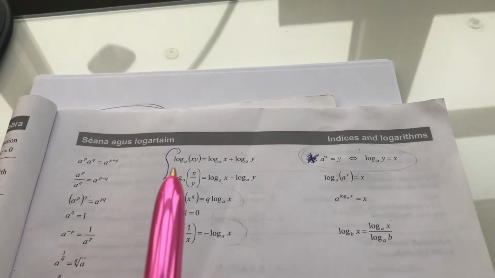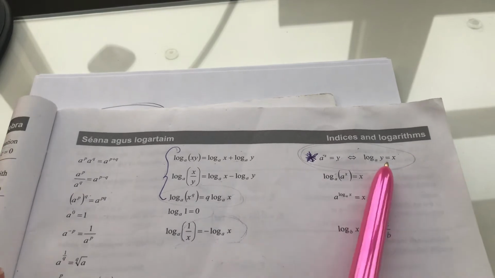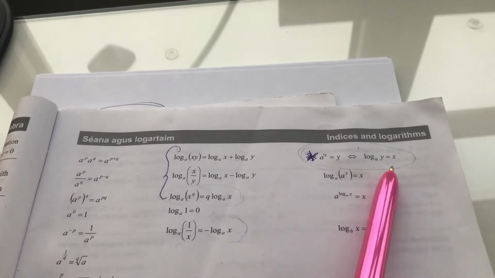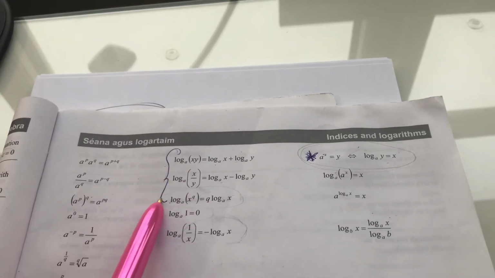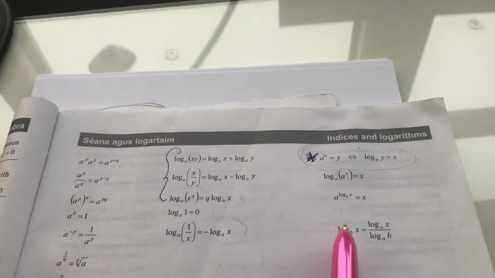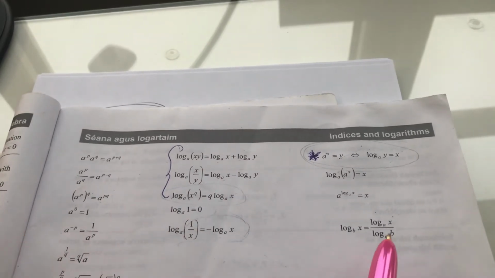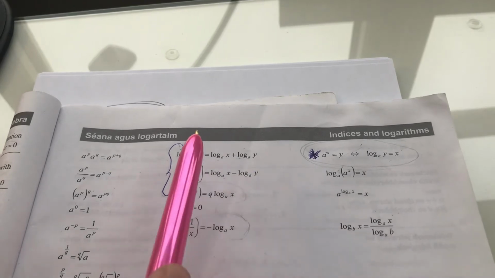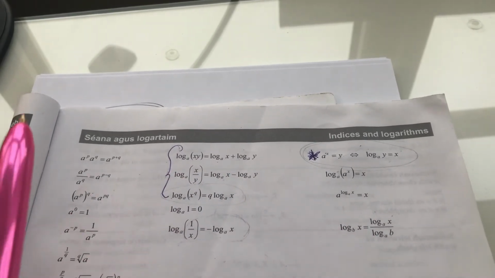So I guess my priorities on this page are, I want to be exceptional at using this rule, going in and out of logs. These three are your most common, I'd say, rules. And if I'm not using one of these rules, I'm probably going to use the change base formula so that I can use one of these rules. So the next thing I want to be good at is these three rules, and then I want to be good at my change of base.